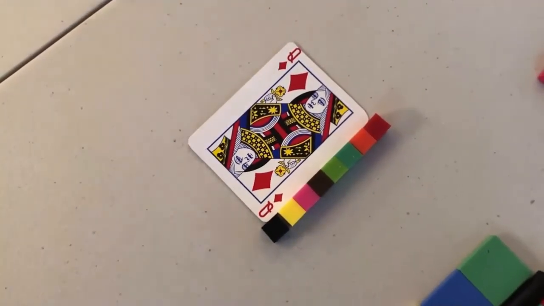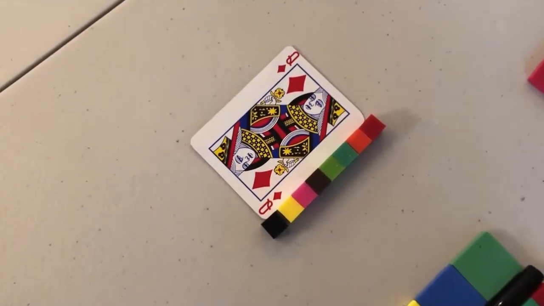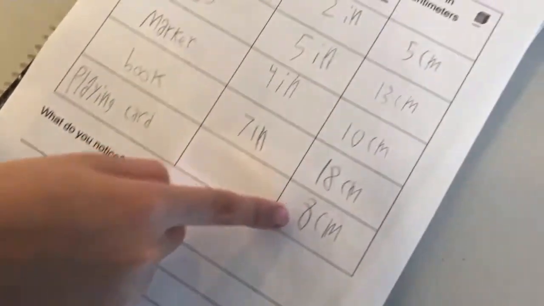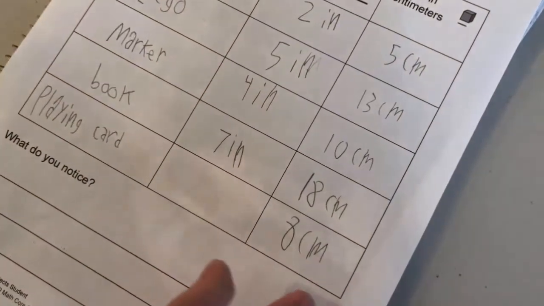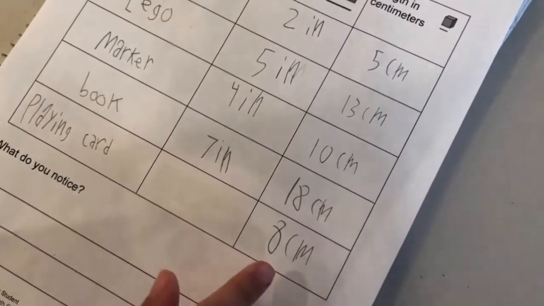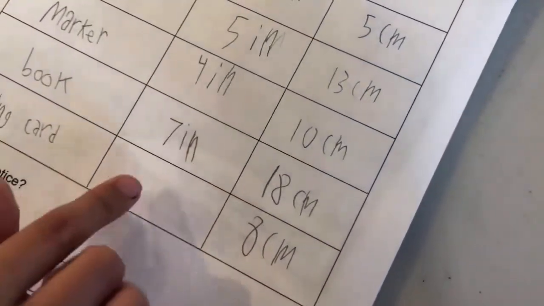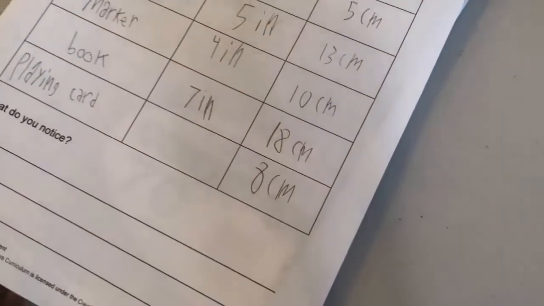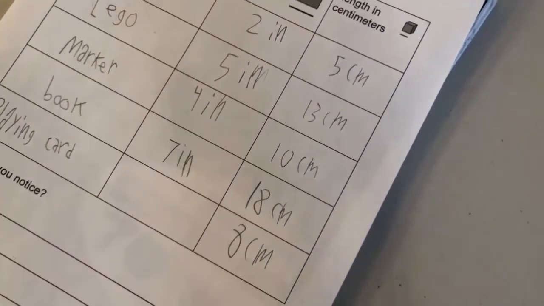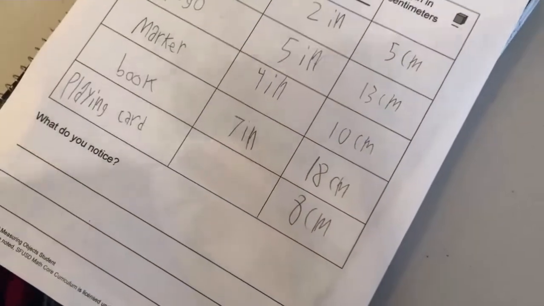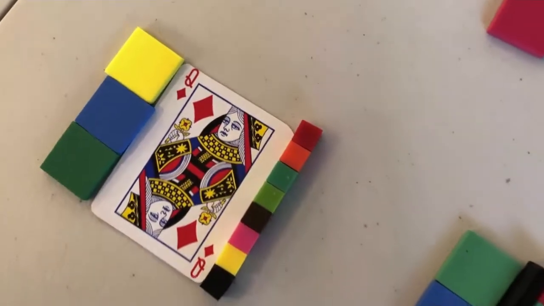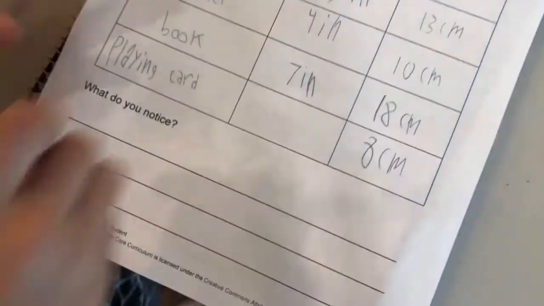I predict it will be 4. I predict that it will be 3 because if you halve 8 instead of doubling, because we're transferring centimeters into inches, not inches into centimeters. So if you half this, you get 4. If it was 4, it would be exactly half. But I would say it would be about 3. Okay, let's test it out. All right, good prediction. Write that in.